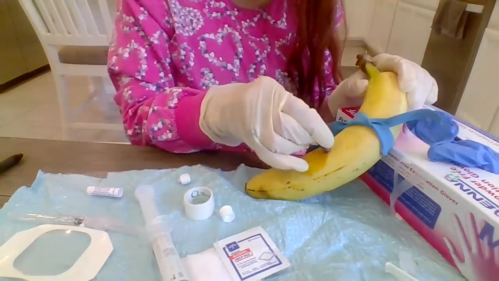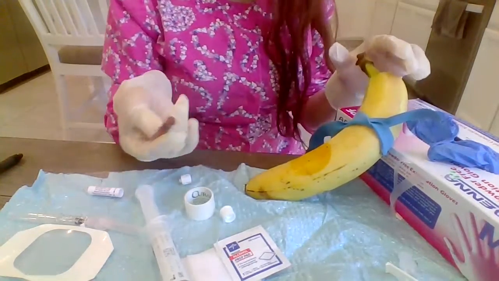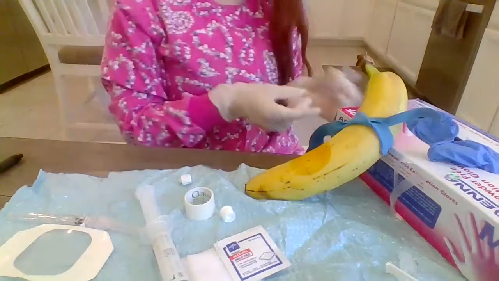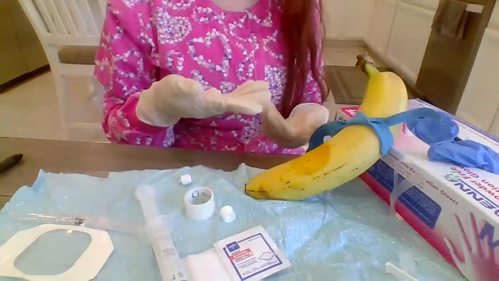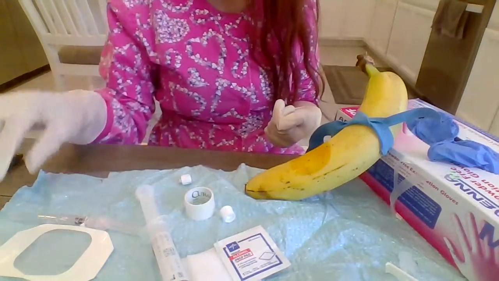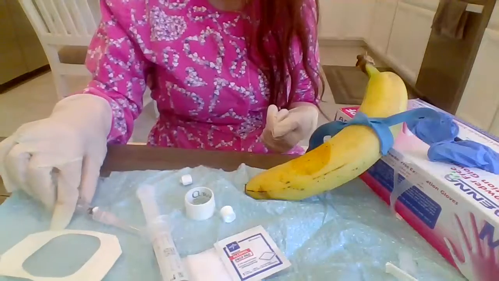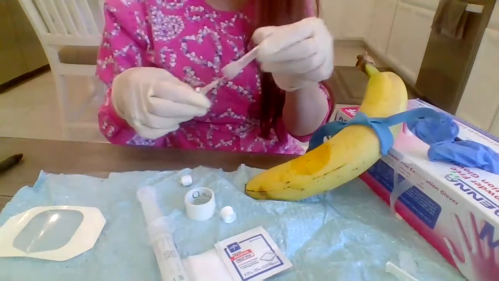All right. Now I'm going to go ahead and toss this. Let it dry. So assume it's already dried. I'm going to go ahead and start the IV.